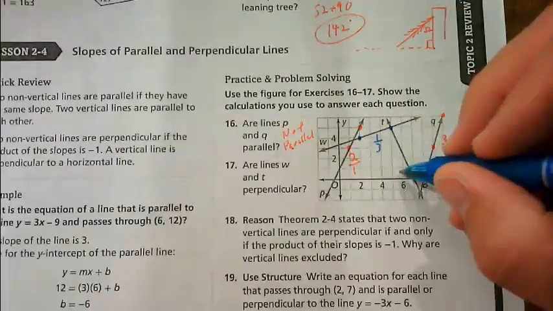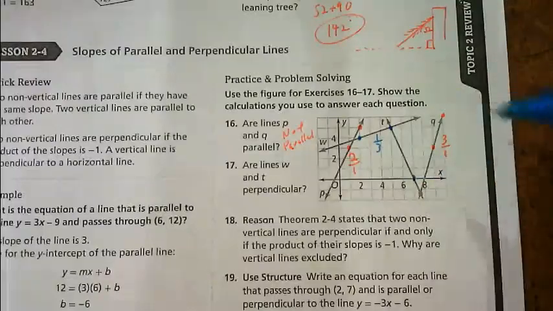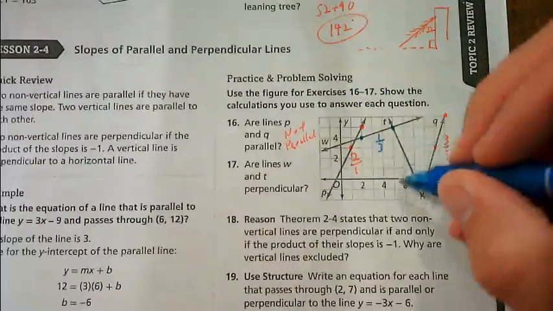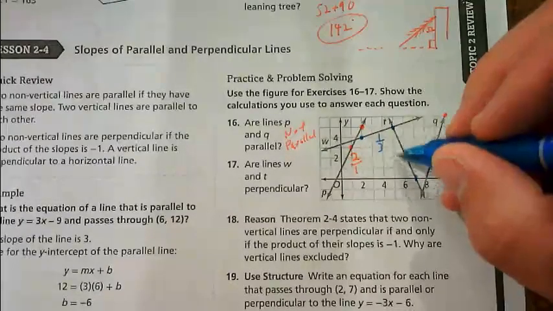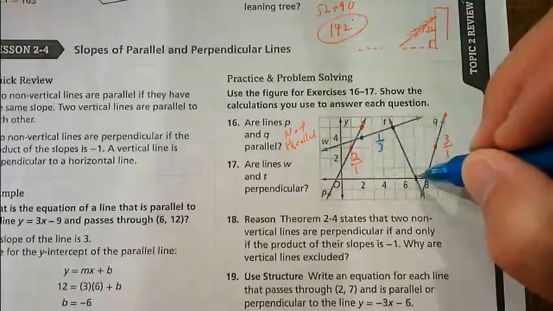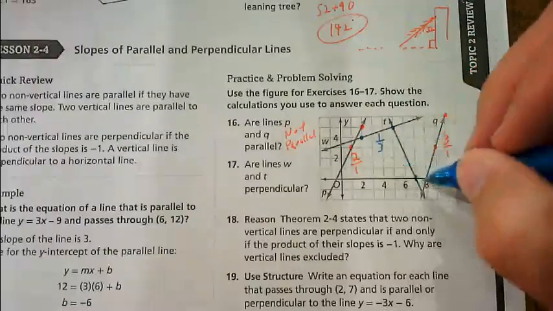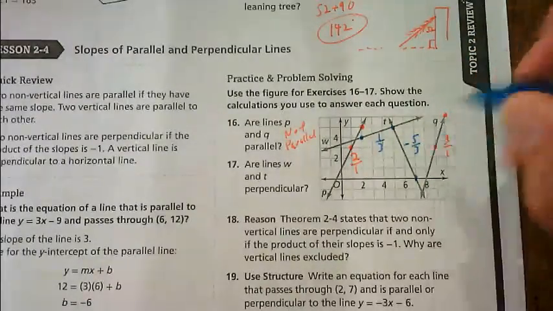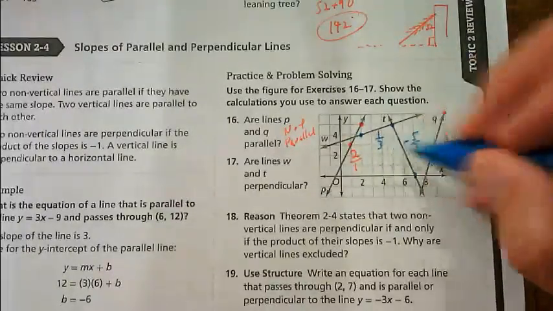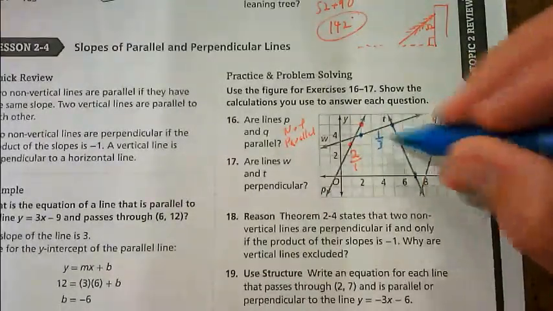And now we have 3. So again, looking at our slope here, this was 5 and 3. And it was going down and then over. So negative 5/3. These two, are they perpendicular? No, they'd have to be opposite reciprocals.